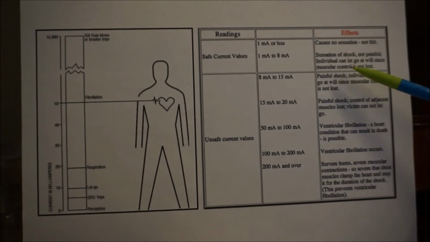The threshold of what's called sensation is 1 milliamp to 8 milliamps, depending on the person, on what they can feel. Really doesn't do anything to you, you just kind of feel something. So that's the threshold current.